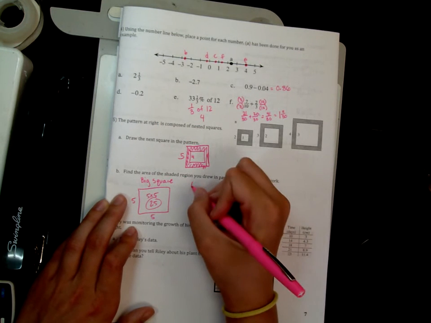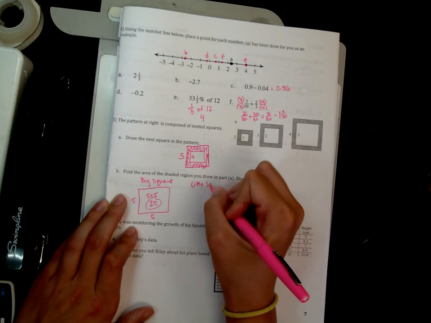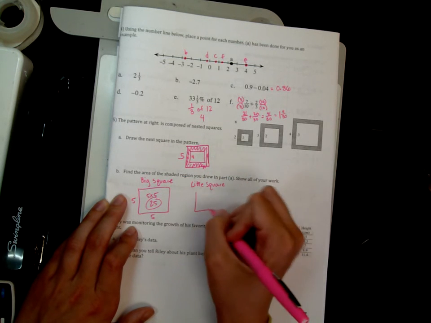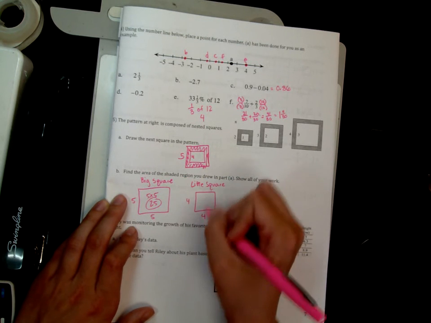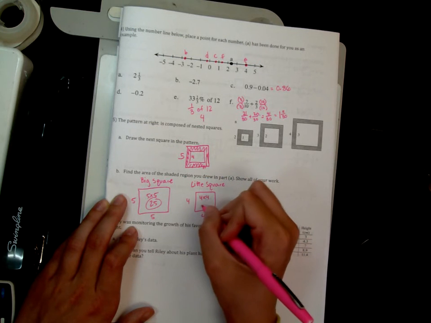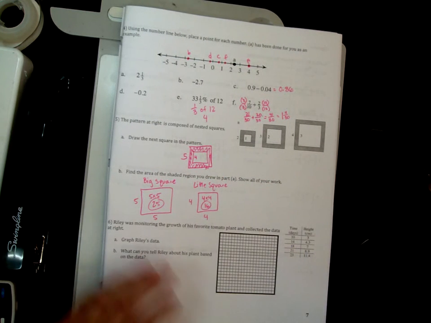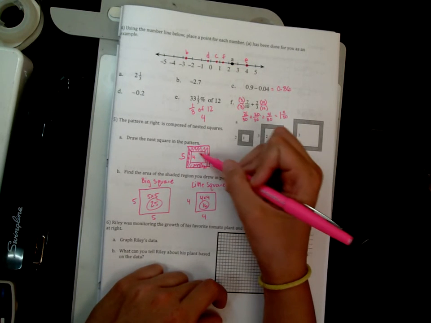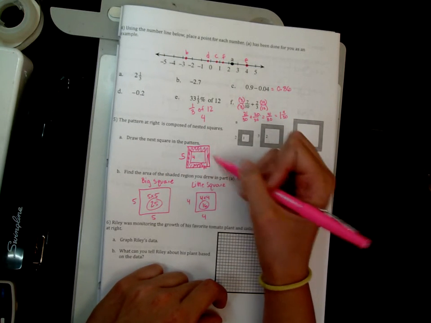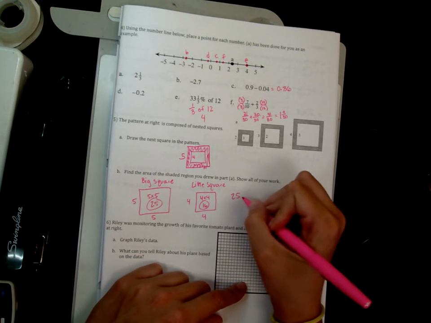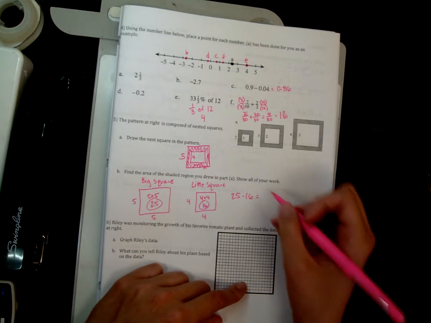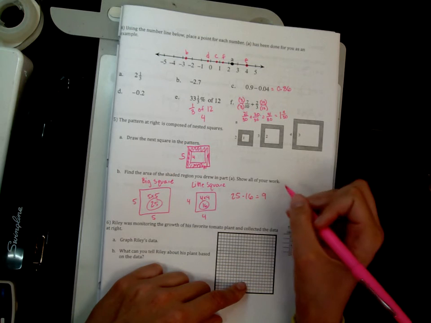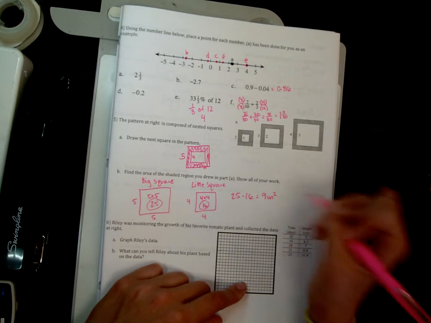The area of the little square is 4 by 4, which is 16. So I have to take the big square and subtract the little square to find what's left over. So what's left over is 25 minus 16, which is 9 units squared.